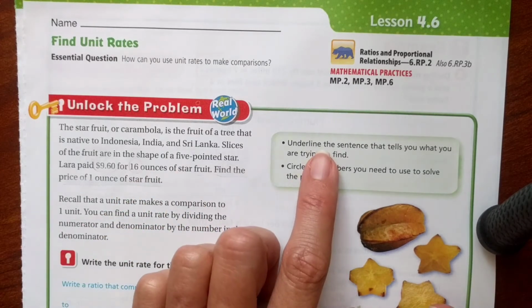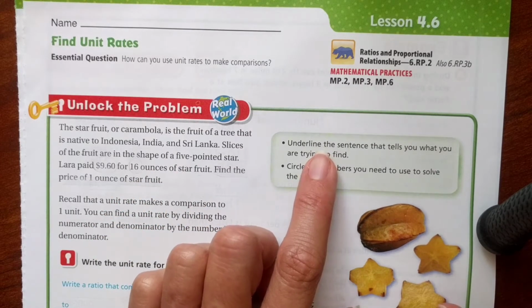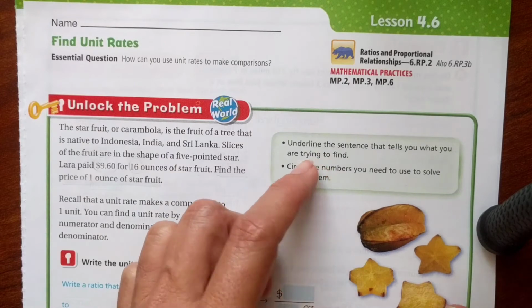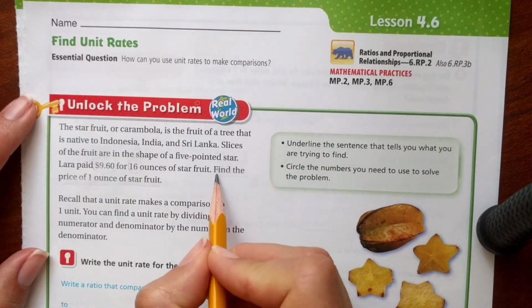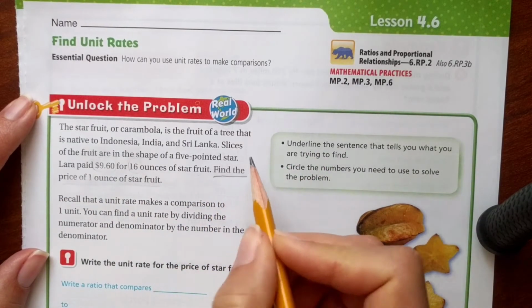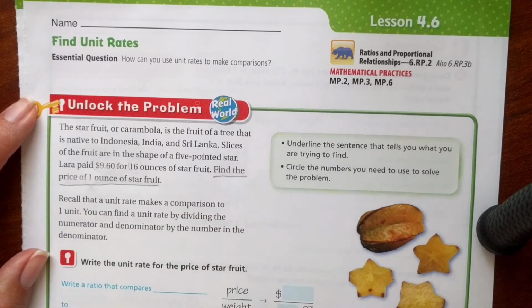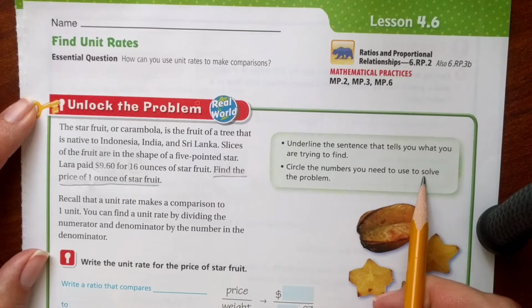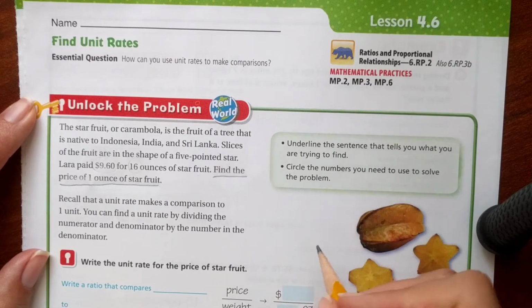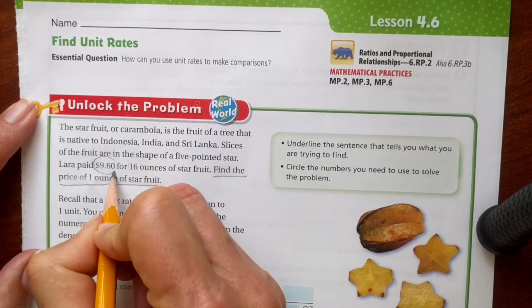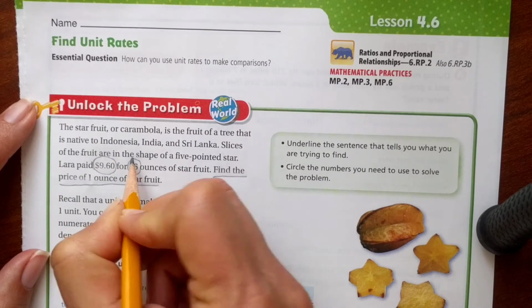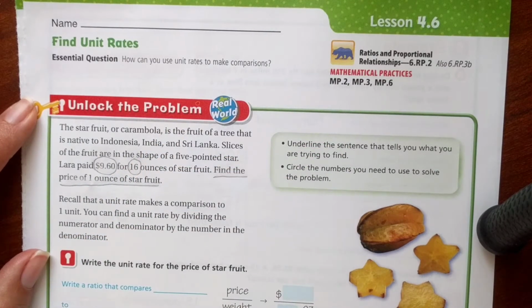So the first thing we're supposed to do is underline the sentence that tells what you are trying to find. It starts with the word find. Find the price of 1 ounce of star fruit. Circle the numbers you need to use to solve the problem. Well, $9.60 and 16 ounces are the two numbers that we need.